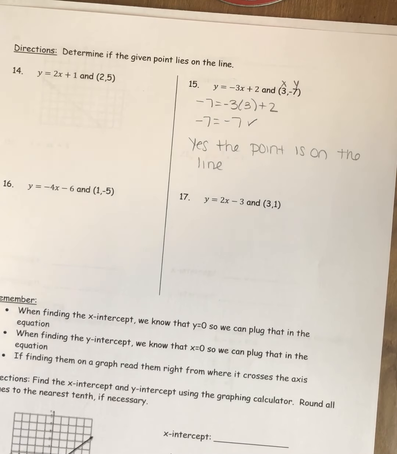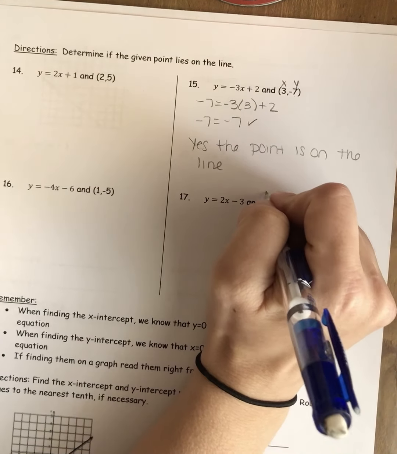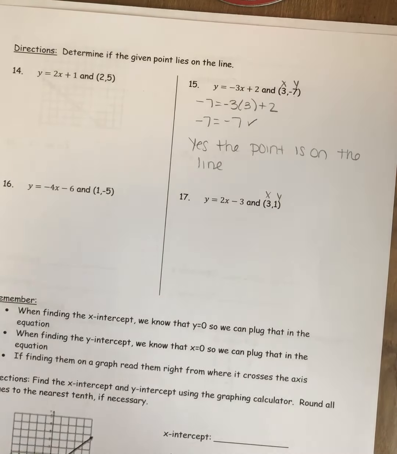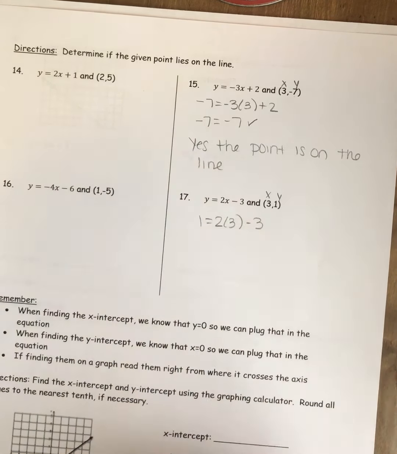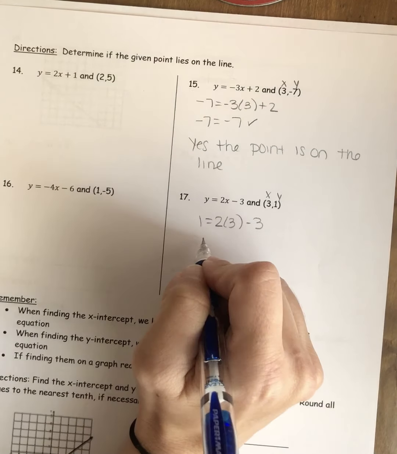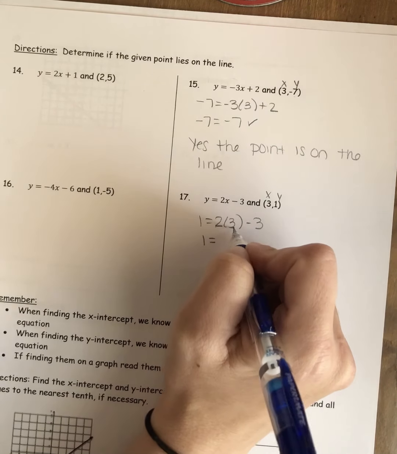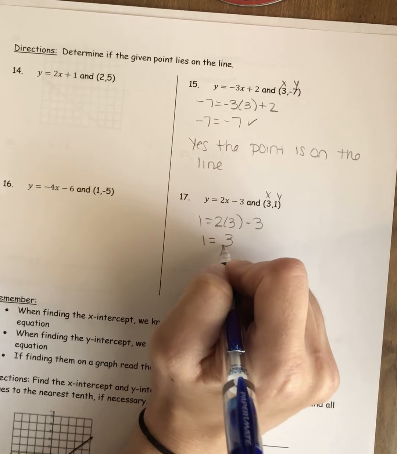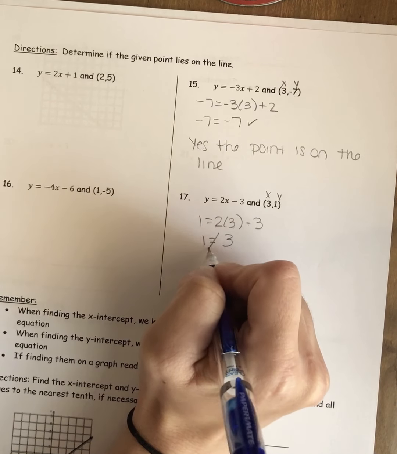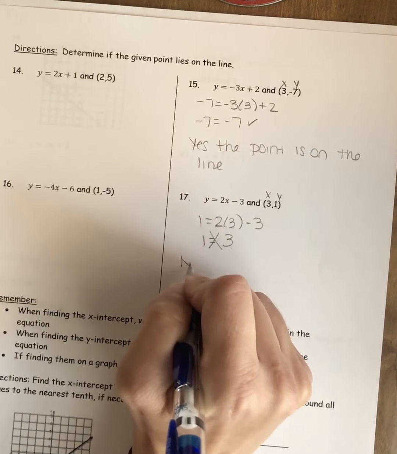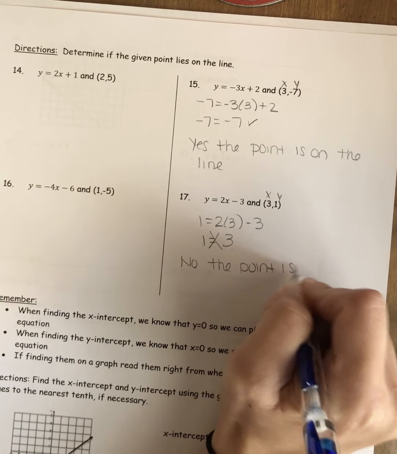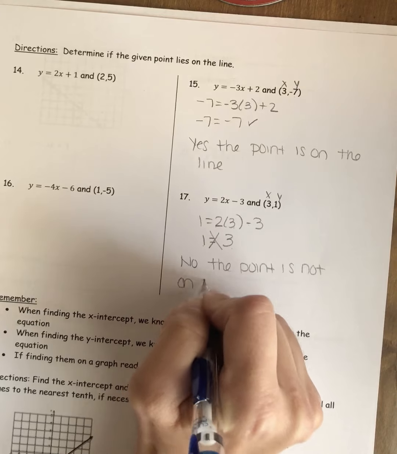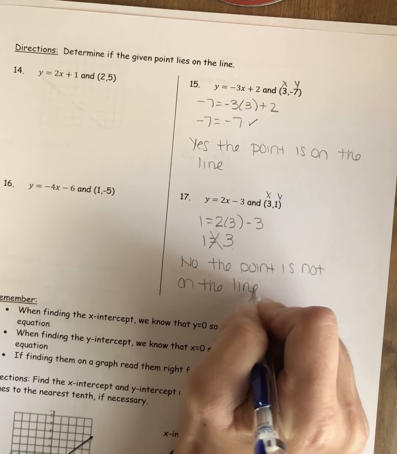So let's look at number 17. Again, x, y. So 1 equals 2 times 3 minus 3. There's no work to do over here. 2 times 3 is 6, minus 3 is 3. Does 1 equal 3? No. So no, the point is not on the line.